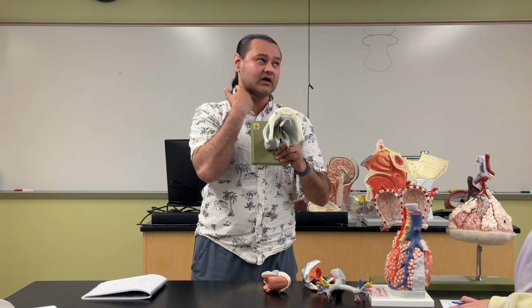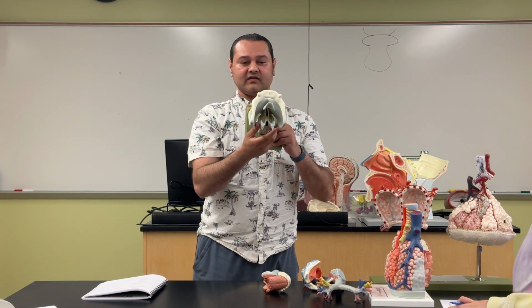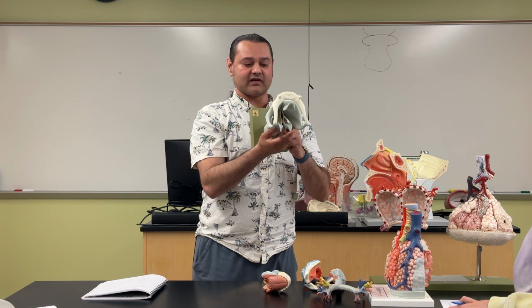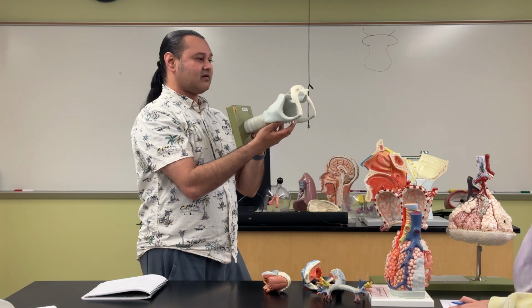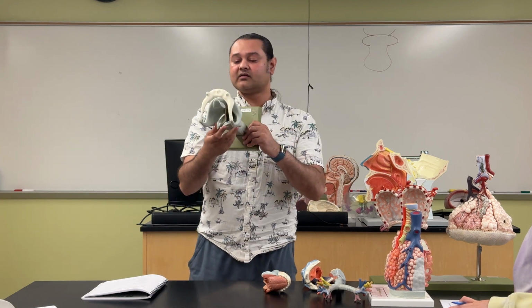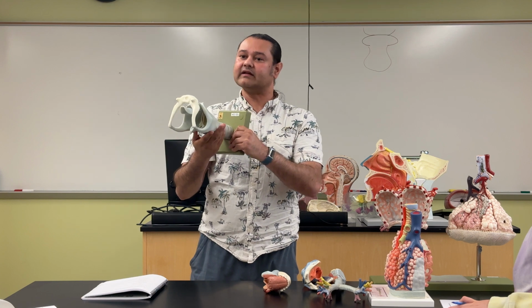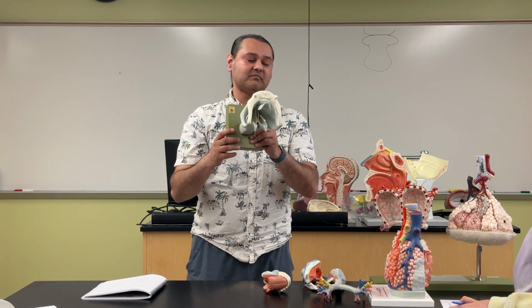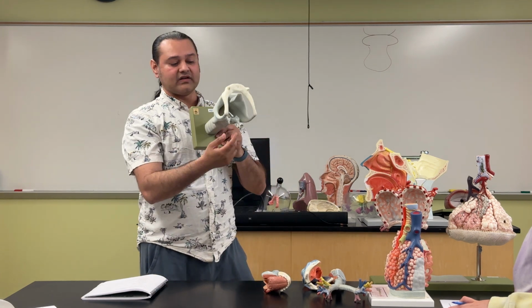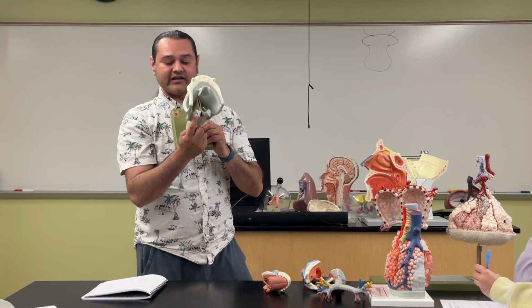If you accidentally cut one of them during surgery or it gets damaged, this is what happens. You see how the other side is not moving? As long as it moves, you can get air in. If both of them are shot, this is it. You can't breathe. You need the corniculate cartilage, which is the little tips up here, and the arytenoid cartilage.